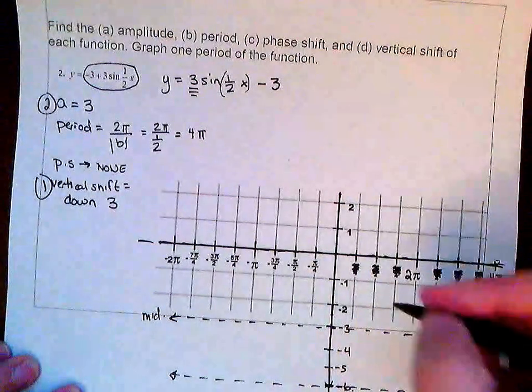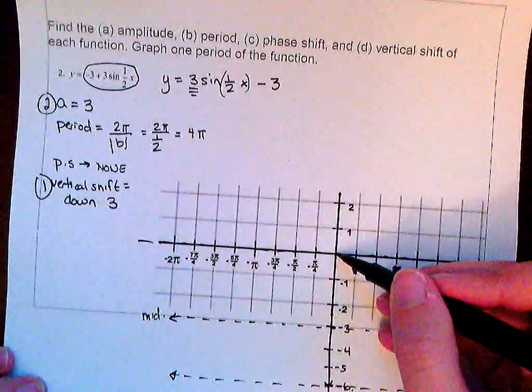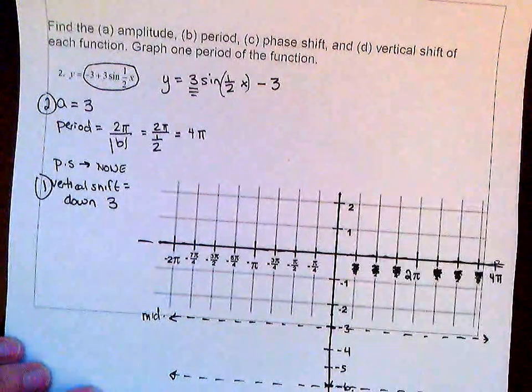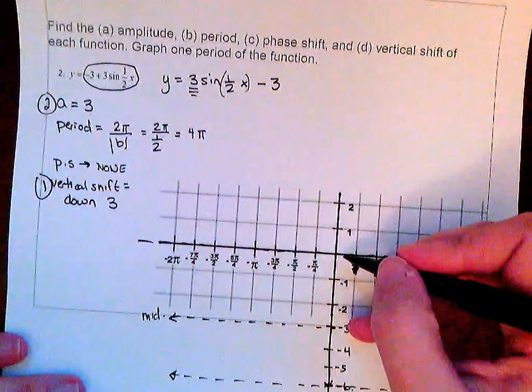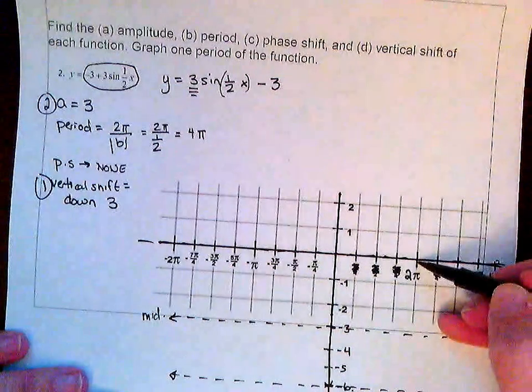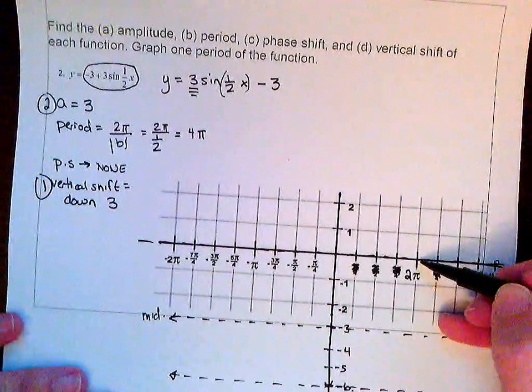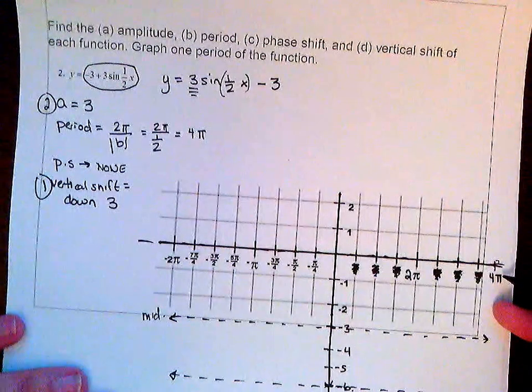Alright, and this is actually not that difficult. The only thing that's really changing is that all of the points from your original sine function now are just going to be moving down 3. And the only difference is that instead of ending at 2 pi, your last point that would have been at 2 pi is going to be at 4 pi.